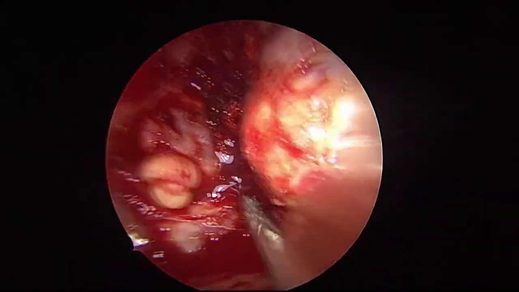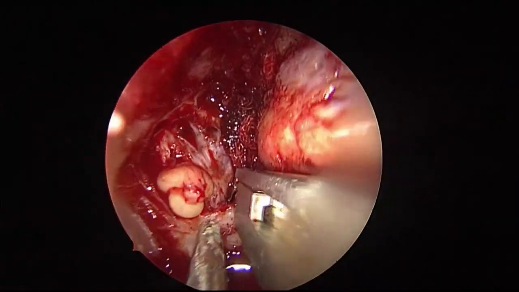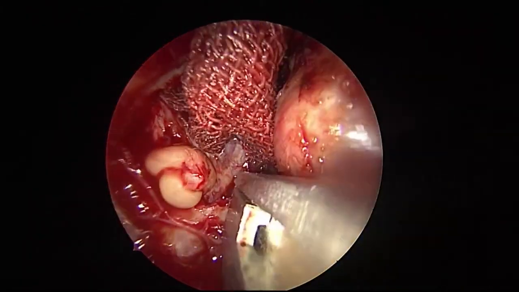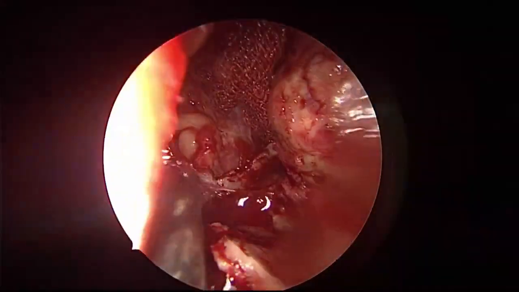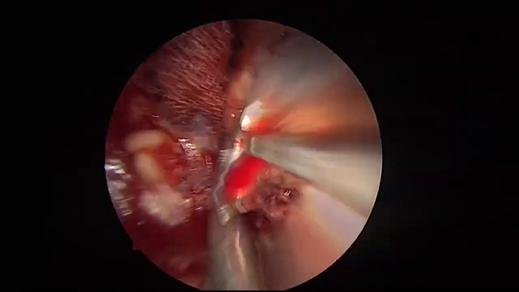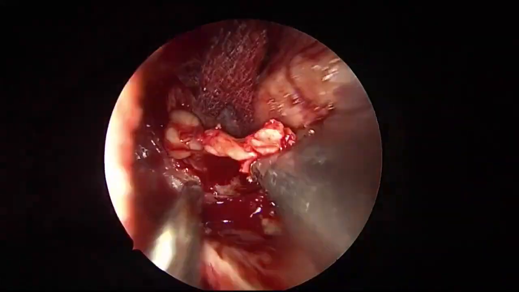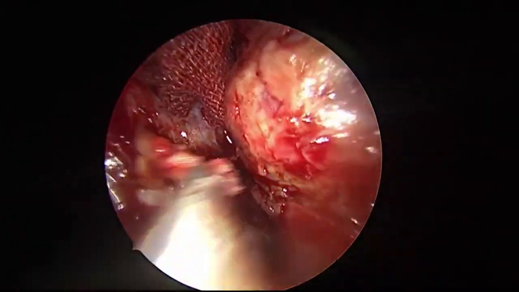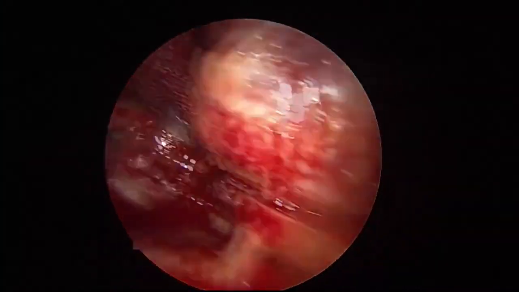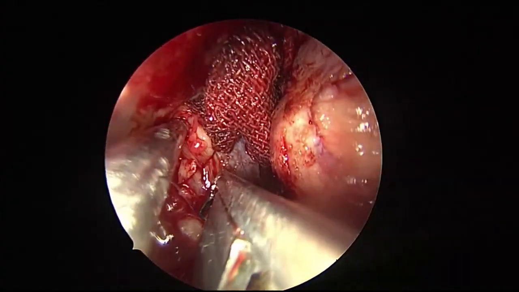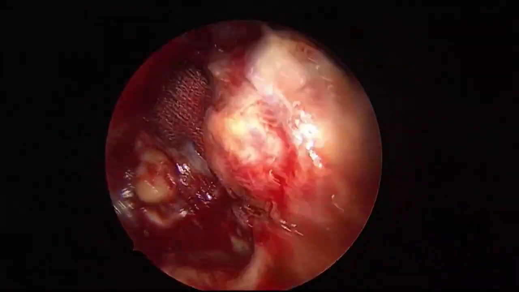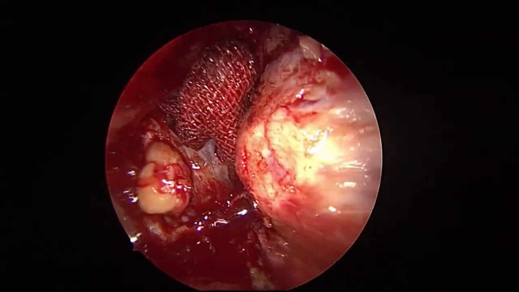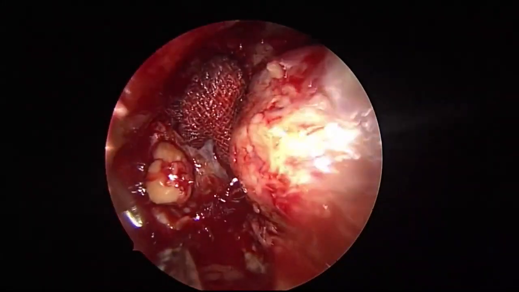Yes, sir. I'm exposing more and more. That's the infratemporal fossa fat.